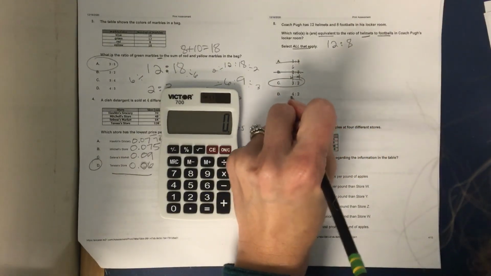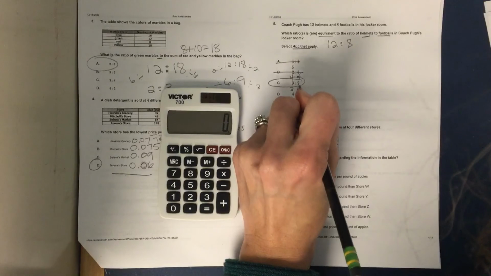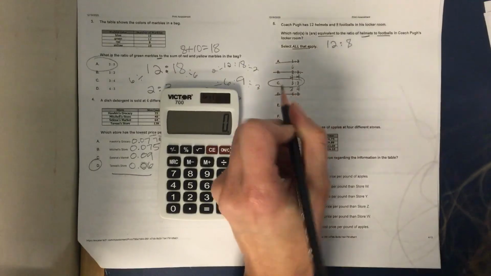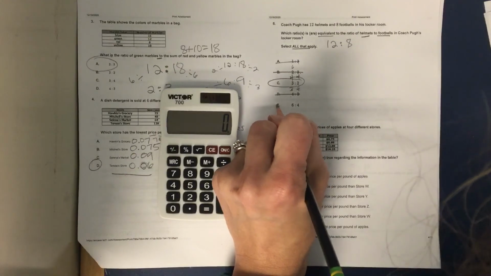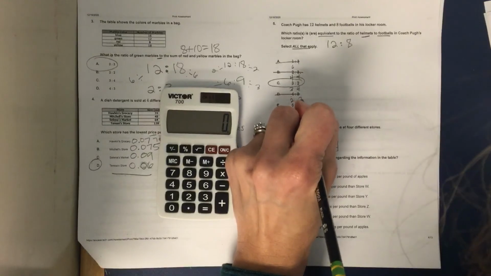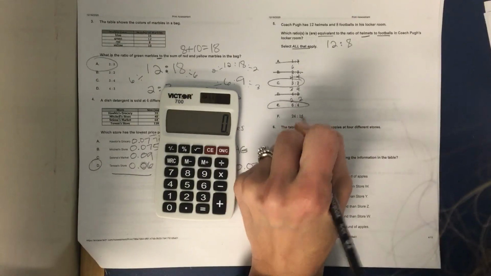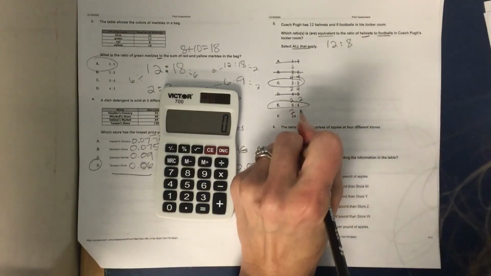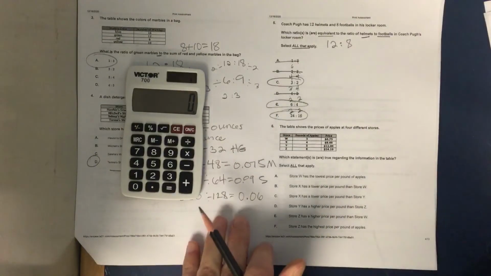D is 4 to 2. 4 will go into 12 3 times. 2 will go into 8 4 times. So this one is not equivalent, just because there's 2 numbers that go into it, but they're not the same number. It has to be the same number. Number 6, 6 will go into 12 2 times. 4 will go into 8 2 times. So this one's equivalent. This one's 24 to 16, so we can go backwards and say 12 will go into 24 2 times. 8 will go into 16 2 times, so it is also equivalent. So your answers are C, E, and F.